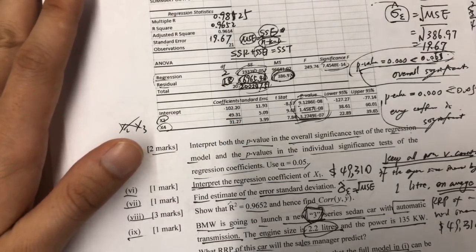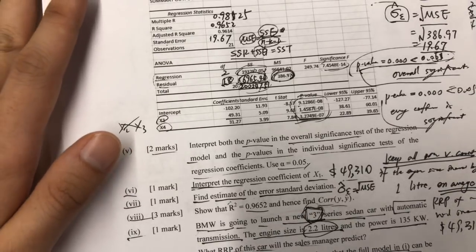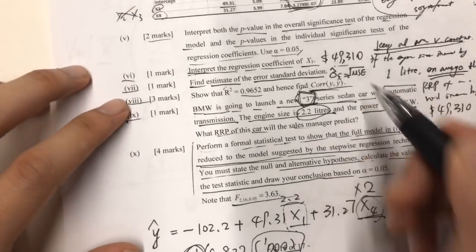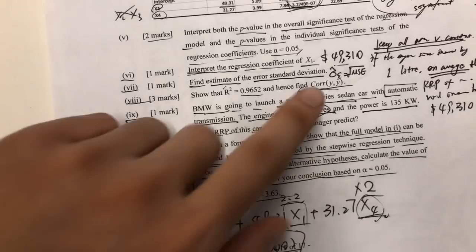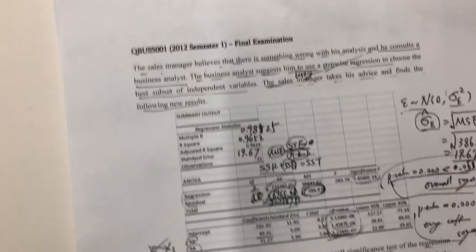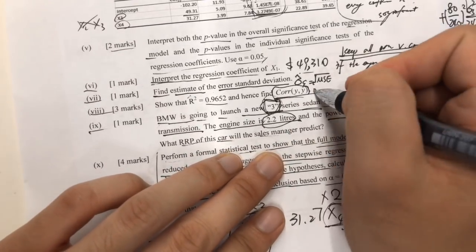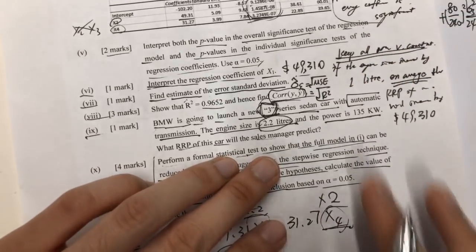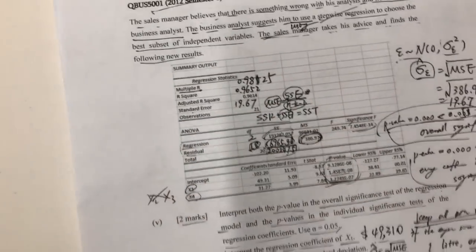The damn dragon glass is asking, going back to the regression question 8, what is the correlation between y and y hat? Okay, so actually you haven't learned this in QBUS5002 because this is a QBUS5001 exam paper from 2012. But the correlation between y and y hat is simply the square root of r square, or what we call the multiple r over here, okay? The multiple r.